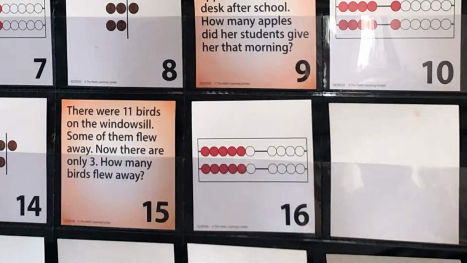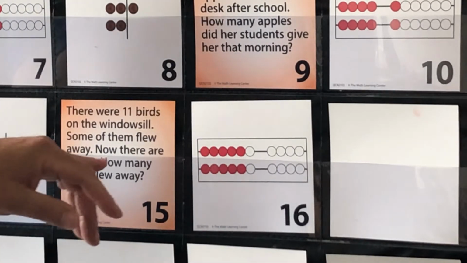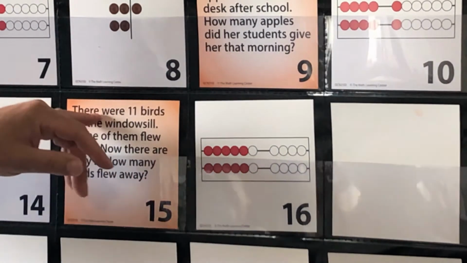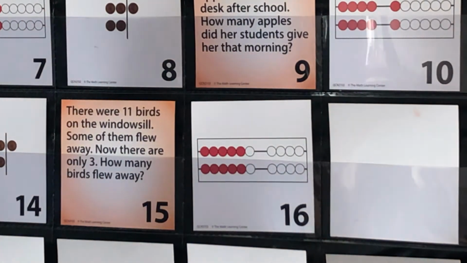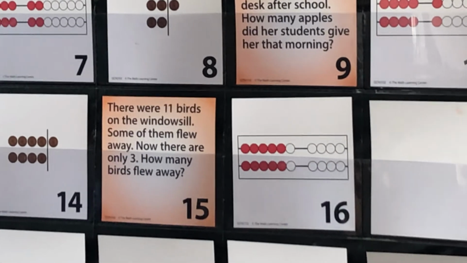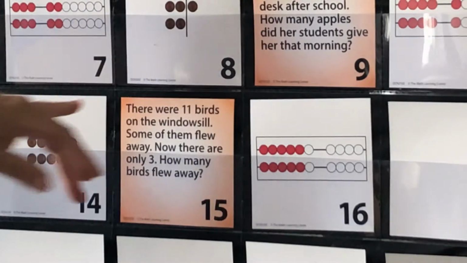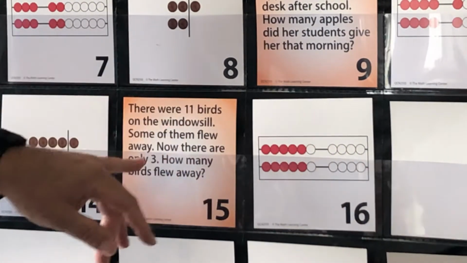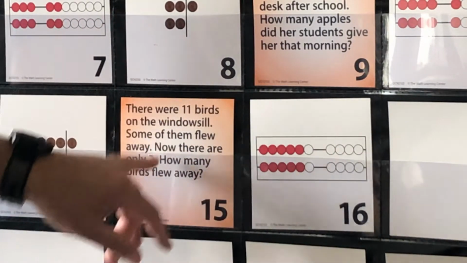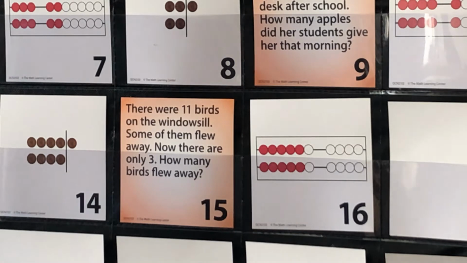All right, boys and girls, yesterday, for the 15th, we had a story problem. It said there were 11 birds on the windowsills. Some of them flew away, and now there are only 3. How many birds flew away? What we figured out was, if we start with what we know, what we knew was 11, and what we also knew is how many were left. And we figured out that in between there, 8 of them moved away.